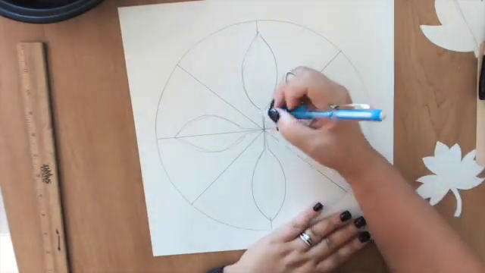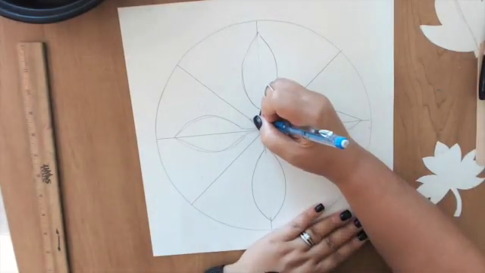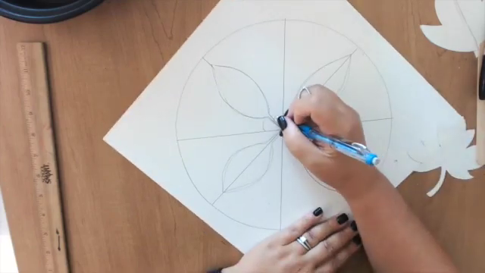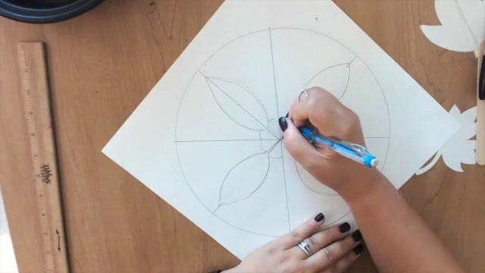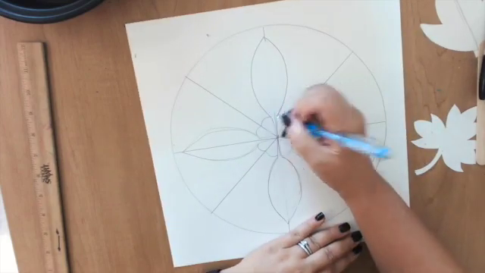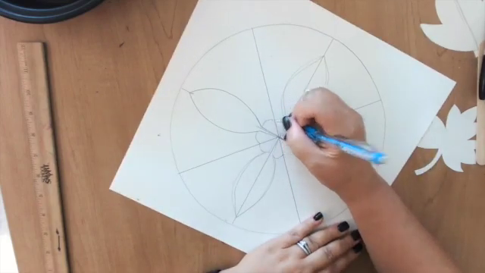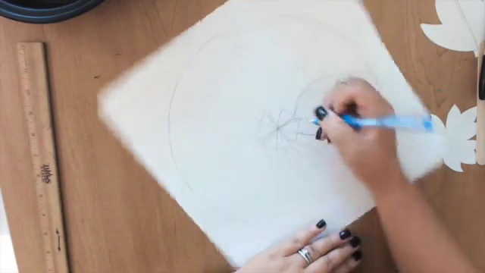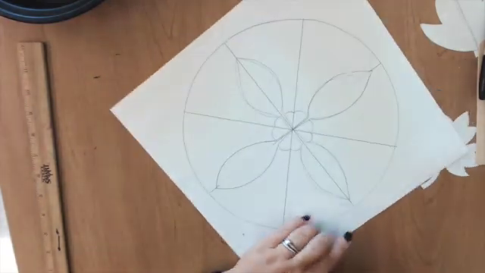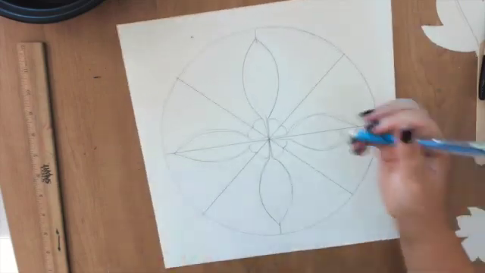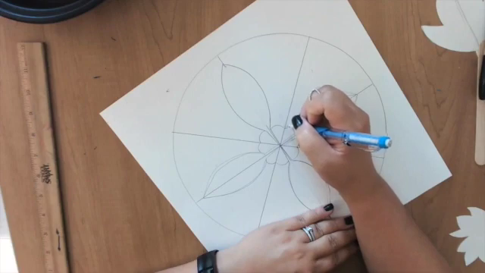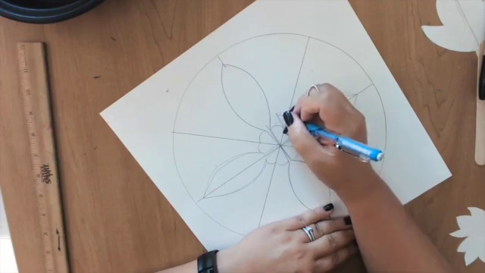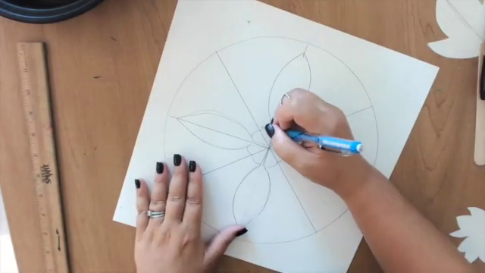So if I'm going to put a curved line here, I've got to put another one here, and here, and here, and keep going around, and around, and around. Okay. And then, maybe for the next part, something more triangular.